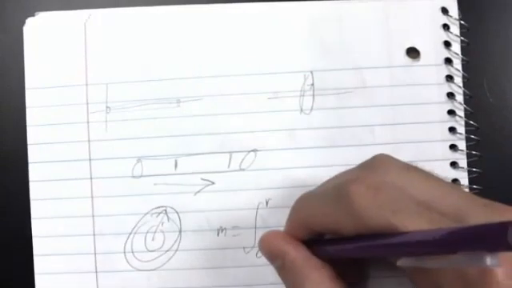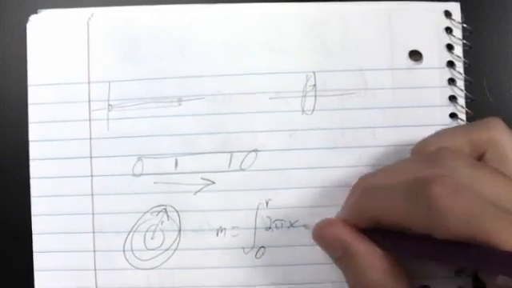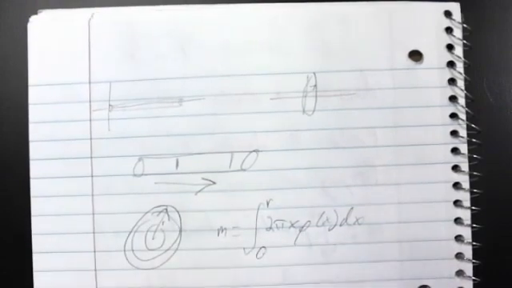Our 0 is our starting point, and you go out to the radius r, and you multiply by 2 pi x, rho x dx. So this is our density function. The 2 pi is to get all the way around the angle. And the extra x comes from, I believe, the area of the disk itself, but I'm not sure, honestly.